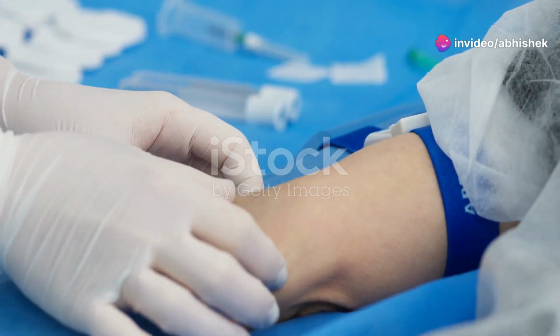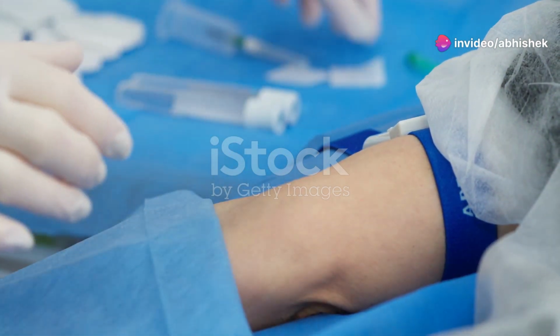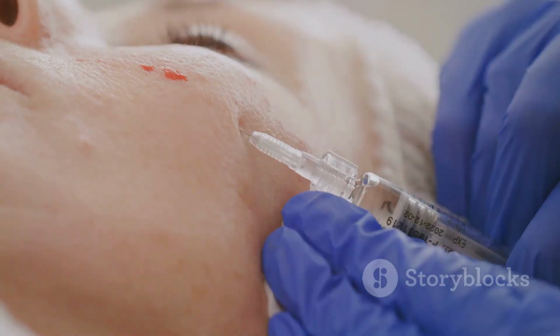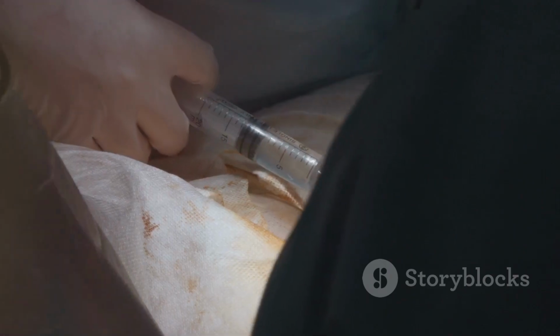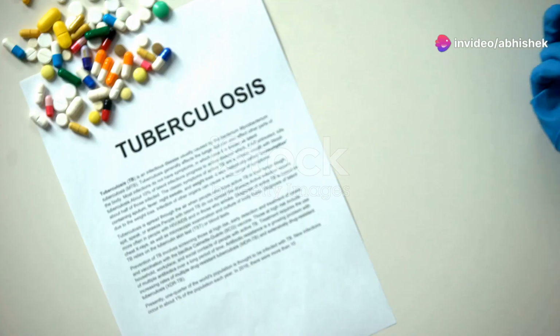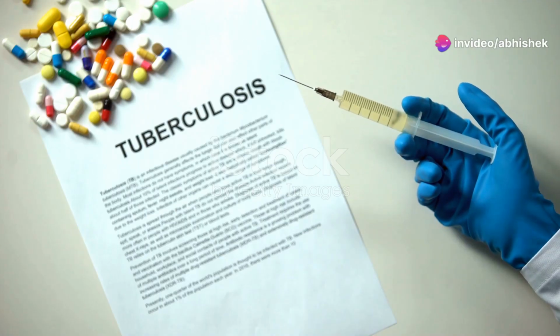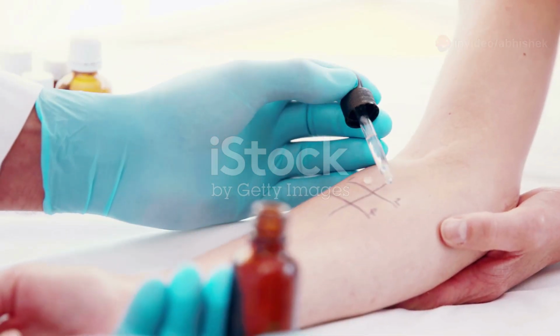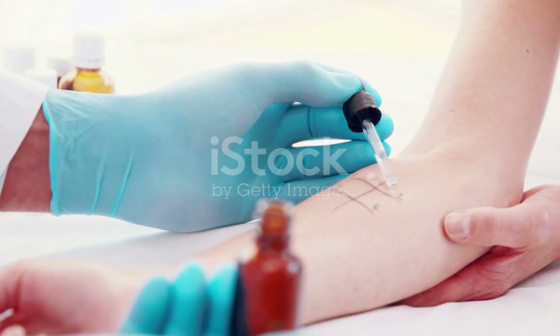Intradermal injections deliver medication into the dermis. The dermis is the layer of skin just beneath the epidermis. Absorption is slow and localized. The most common site for intradermal injections is the inner forearm. Intradermal injections are primarily used for tuberculosis skin tests, to detect exposure to TB bacteria, and allergy skin tests to identify allergens.